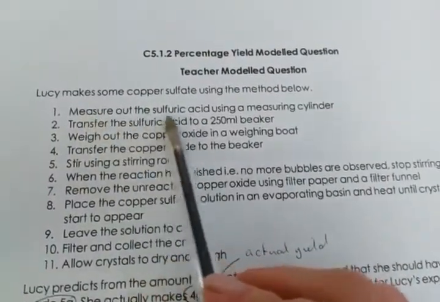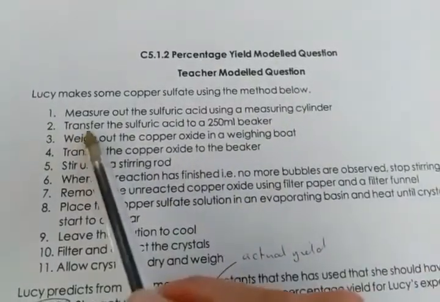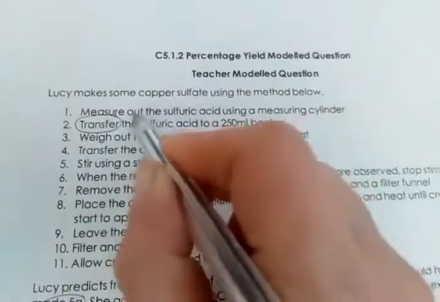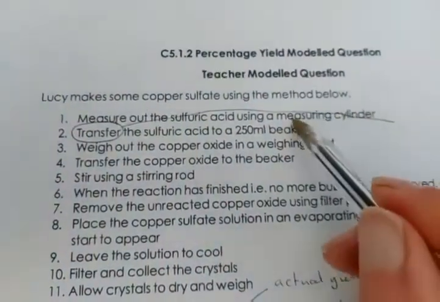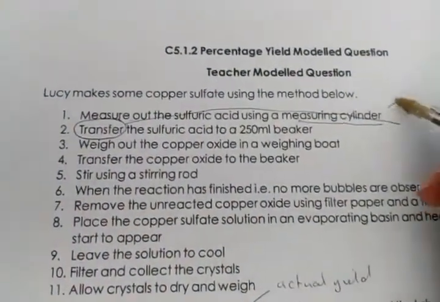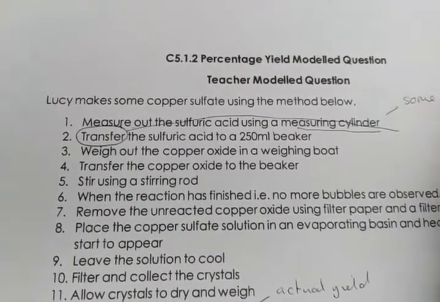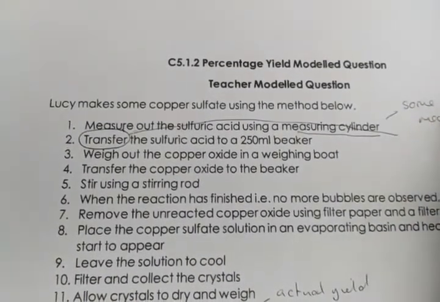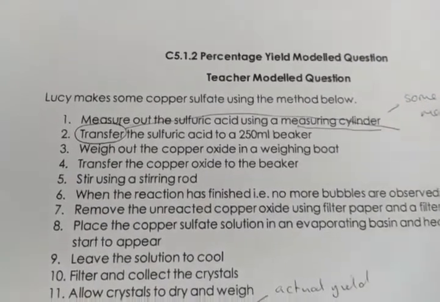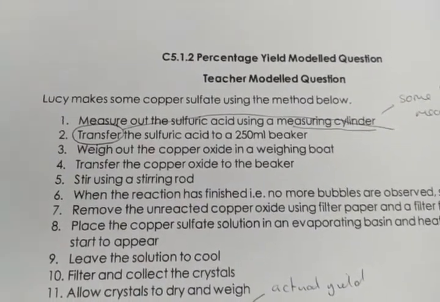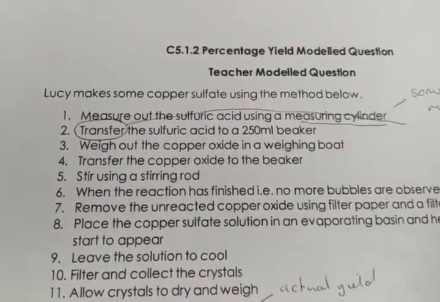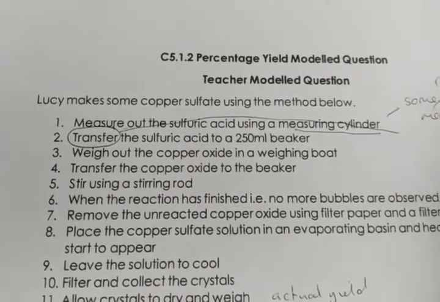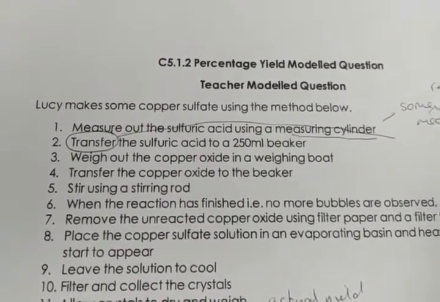What we've done is measure out the sulfuric acid using a measuring cylinder and then transferred that to a beaker. Anytime we transfer any solutions, we're going to lose some. So there will be some left in the measuring cylinder. If we assume we're measuring out something like 25 mL of sulfuric acid in a measuring cylinder and then transferring it to something else, I will have lost some of that. So some of the reactants were left in the measuring cylinder.